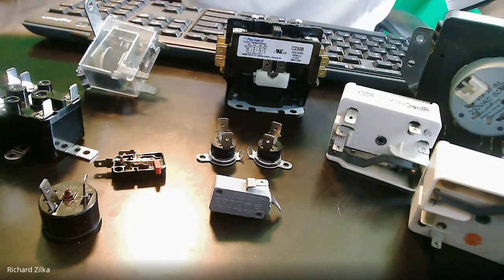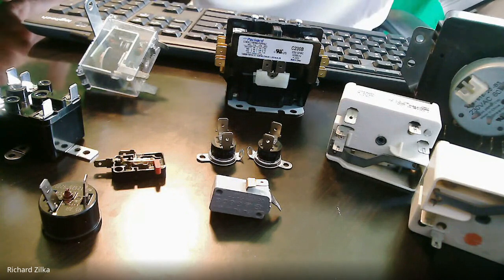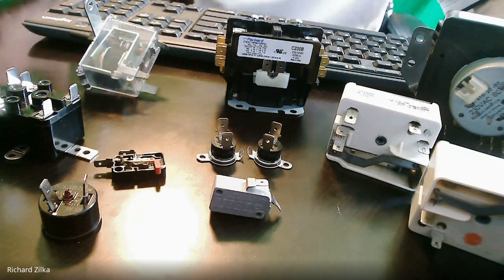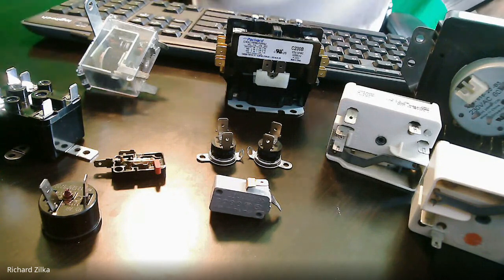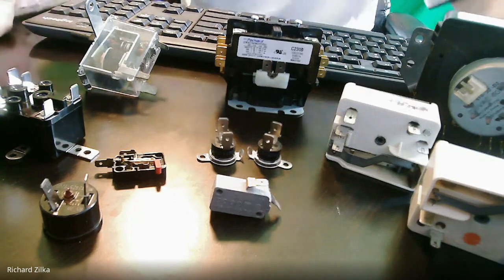I've had people change control boards, change motors and drain pumps, and later they're ordering the lock mechanism. I guess part of it is not knowing how to test it and how it works. So it's real important that you know all these parts one at a time.